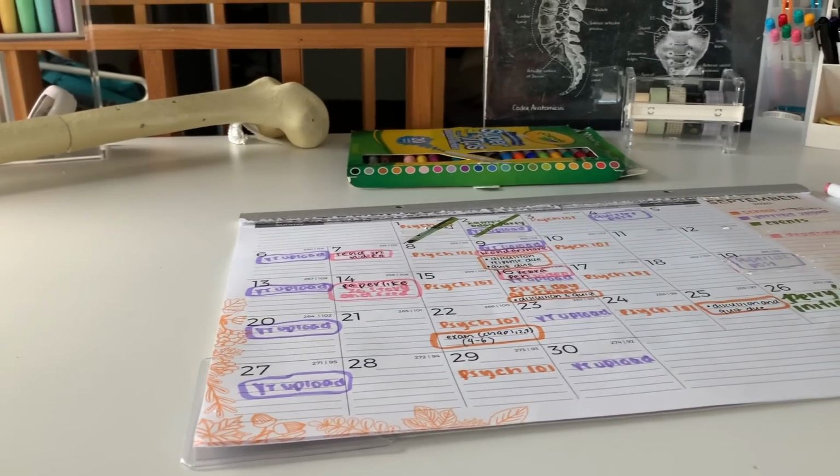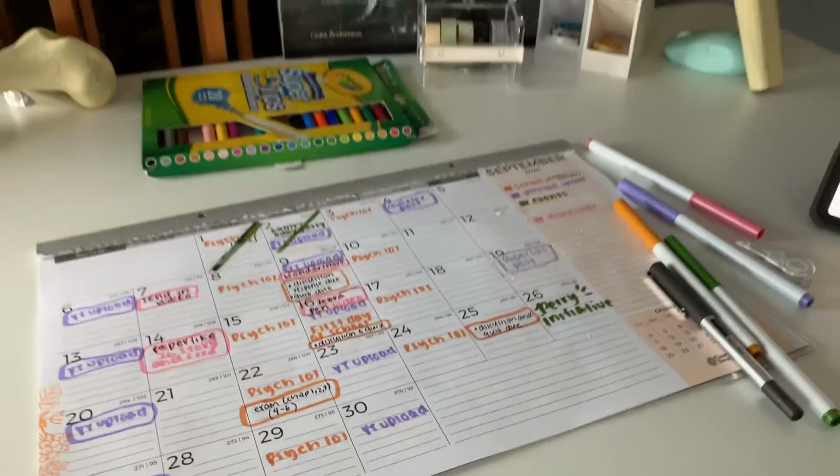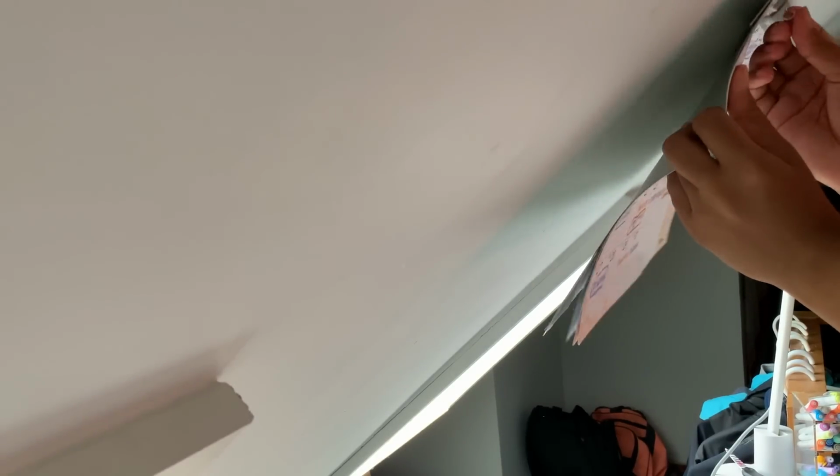But yeah, this was the final result. It is not as pretty looking, but as long as it's functional and has all the colors and events that I need, then I am pretty good for the year. And to finish it off, I hung it up right next to my desk, so every time I'm doing work or every time I sit down, I just look to my left and it's right there, so I have no excuse to miss any deadlines or events.